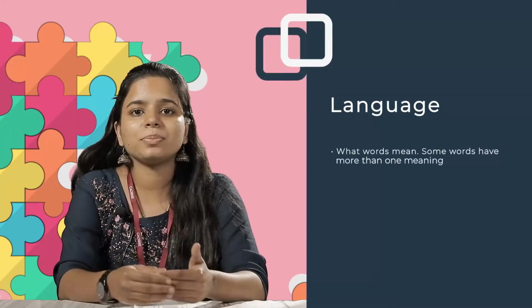Then what is language? Language is the ability to know and choose the correct words to convey a meaningful message. That is, language can be receptive language, the ability to understand what you hear or read. And language can be expressive language, the ability to express ourselves either by talking or by writing. It refers to what words mean.